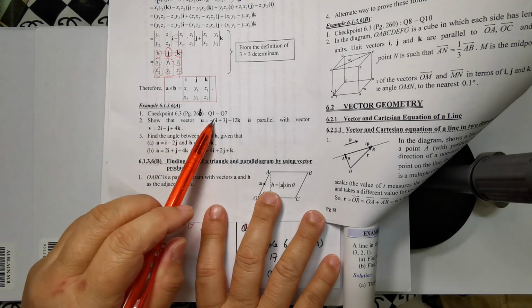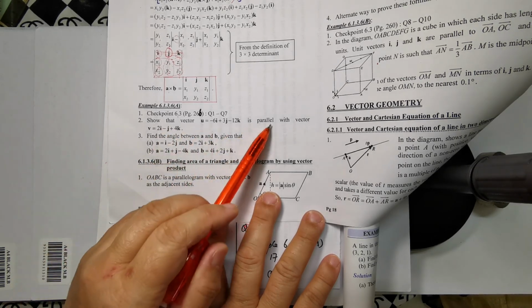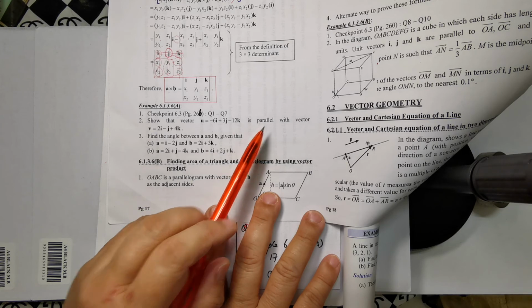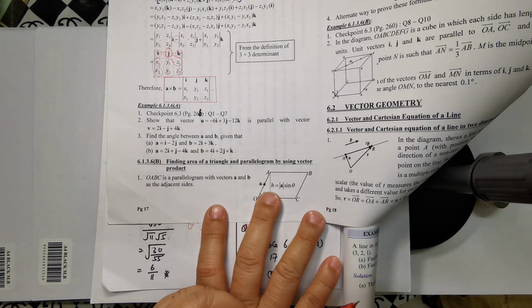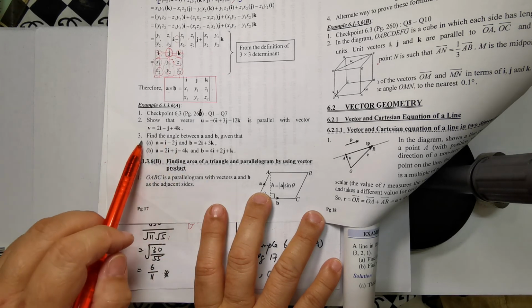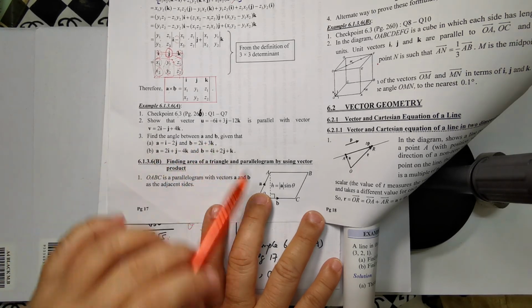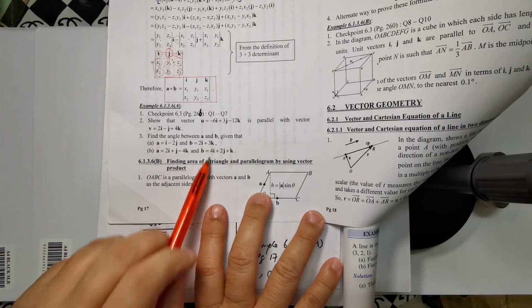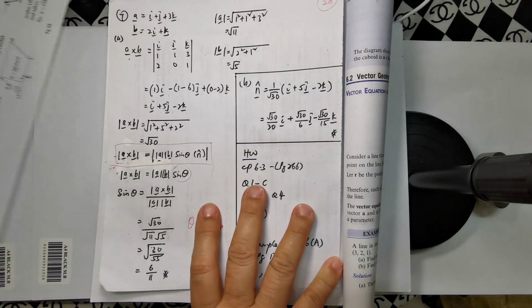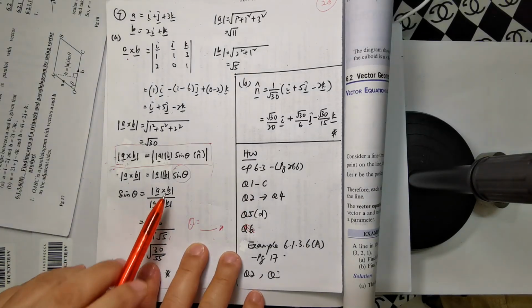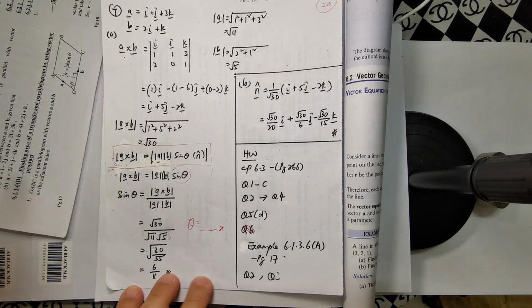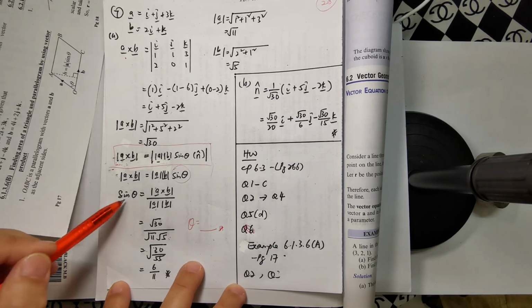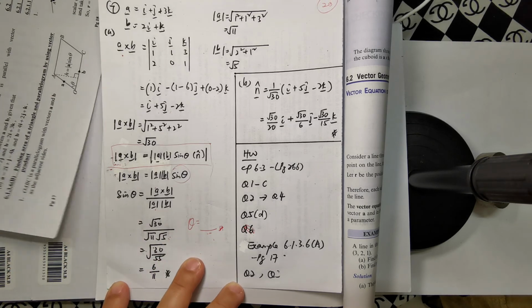This one: show that vector U and vector V are parallel. How to show parallel? Find the cross product and it should be equal to 0. Then number 3 is find the angle between A and B. So you are given to find the angle. Same as this part. But this one, the question asks for the angle, so you cannot stop here. You have to calculate the angle.